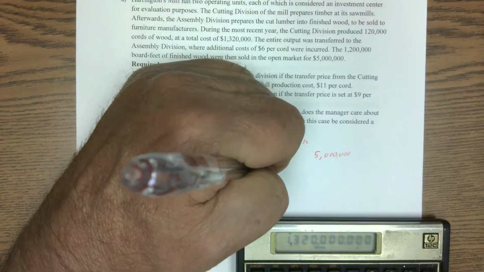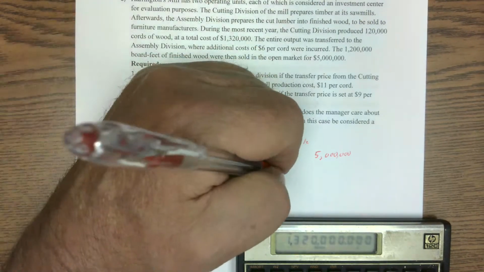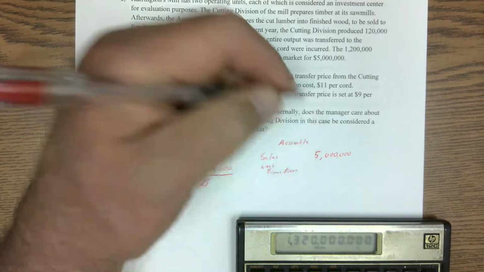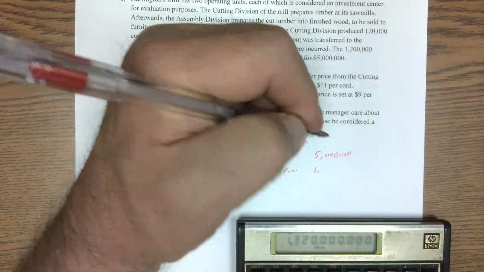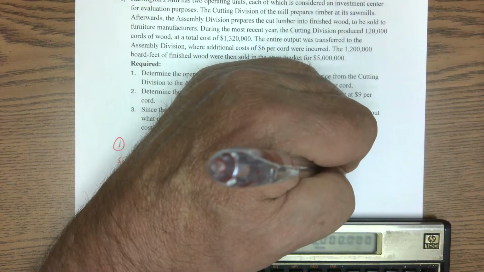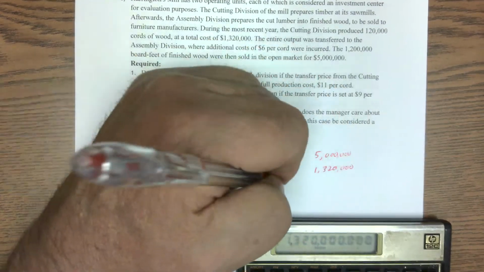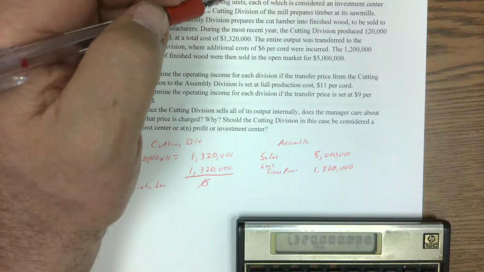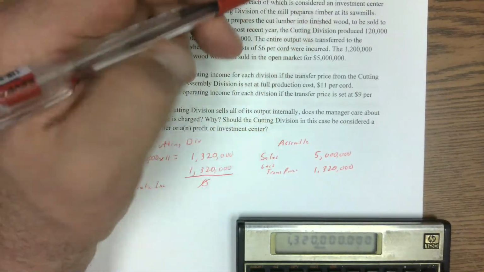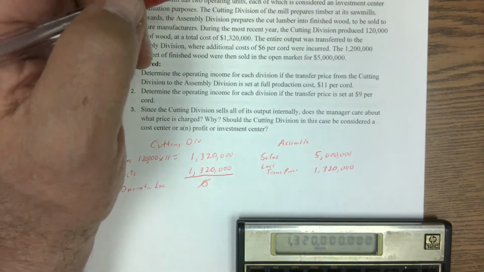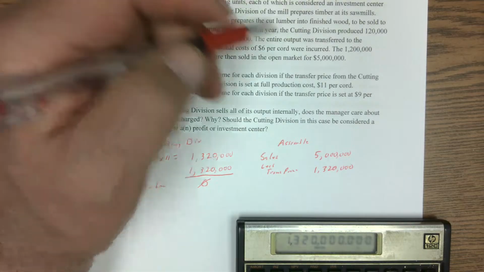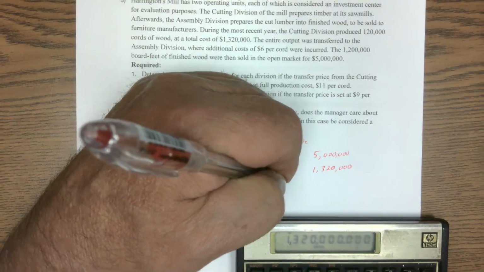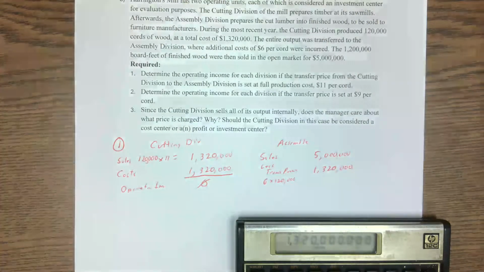Less our transfer price of 1,320,000 and minus the $6 times 120,000 cords of wood.